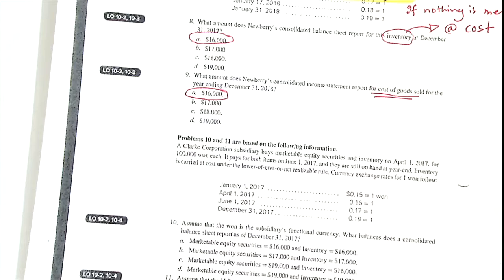No, because cost of goods sold is recorded at the historical rate. So historical rate means it is associated with your inventory. So when inventory is purchased, that's the rate for cost of goods sold.